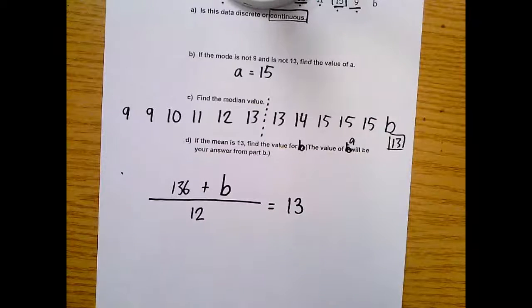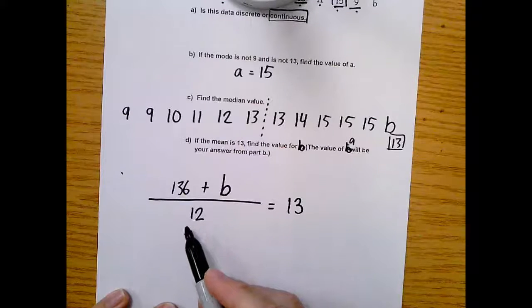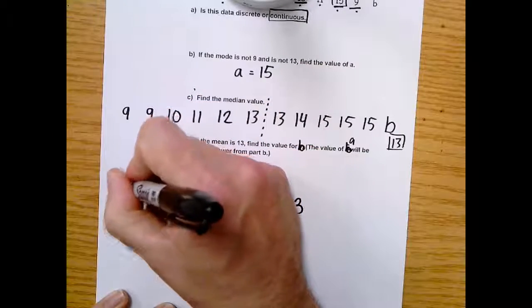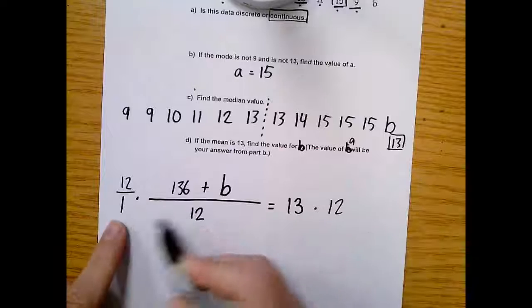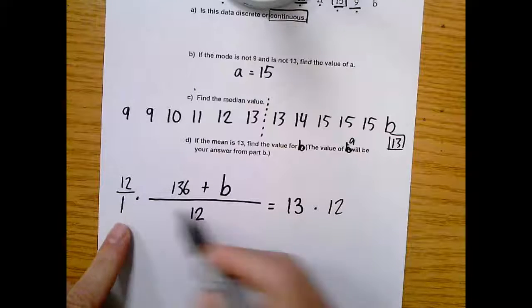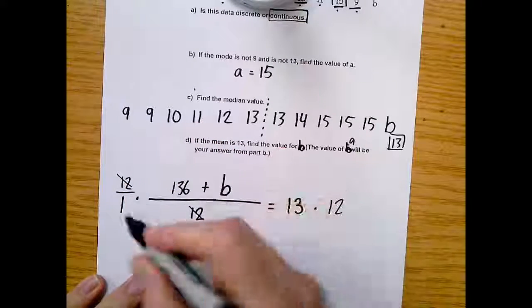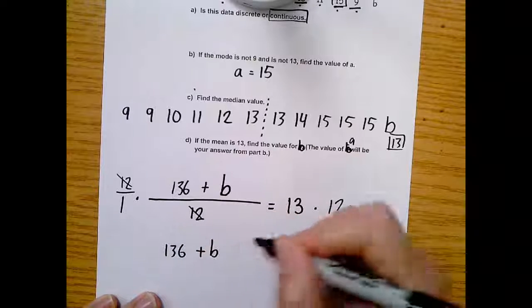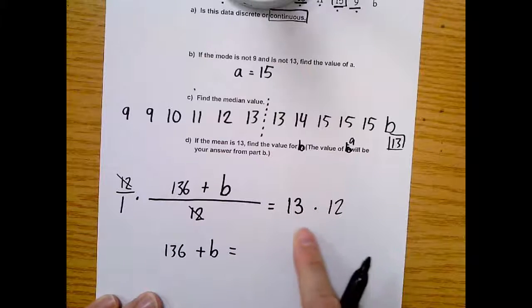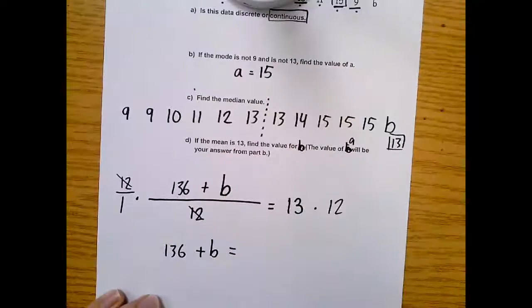Okay, well, we can do this. First things first, I like to address the denominator. I want to get rid of this 12. So what I can do is multiply both sides by 12. And over here, I put it over 1 because it's a fraction, but 12 over 1 is the same as just 12. That's no big deal. So these 12s would cancel, and this would just become 136 plus b is 13 times 12. I don't know what that is off the top of my head, but I can do my calculator work. 13 times 12, 156.